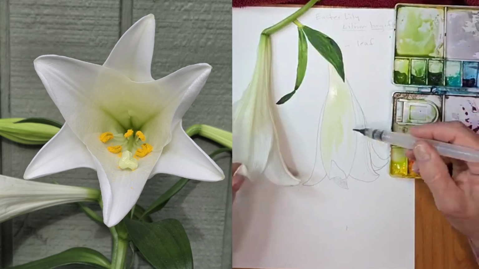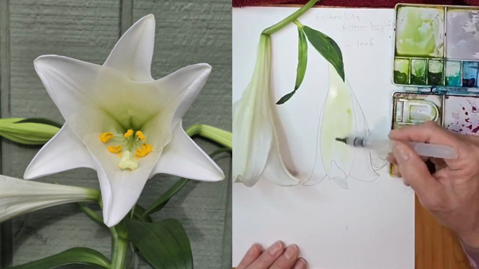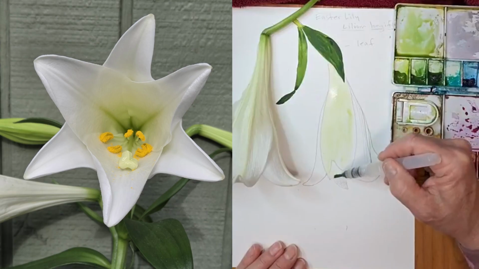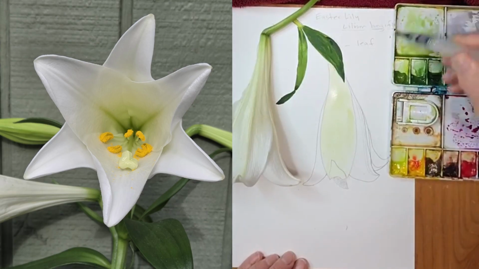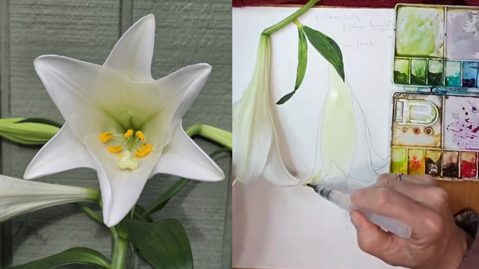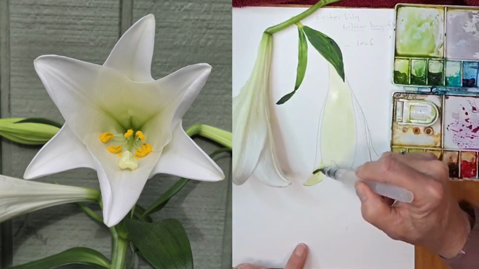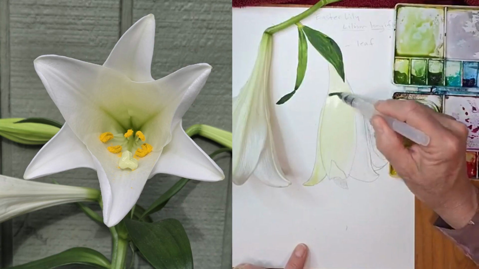And then this upturned one is going to have some shadow on it later. I think I'll just do all of them really quick, all together, and then we can add some shadow.